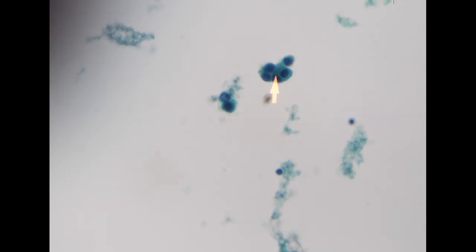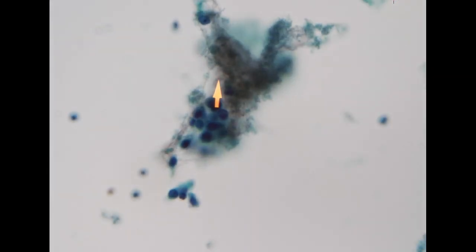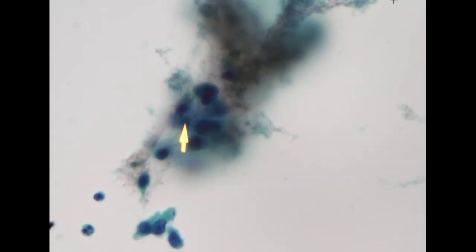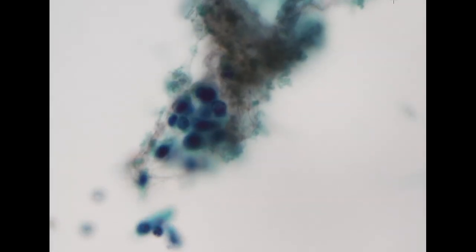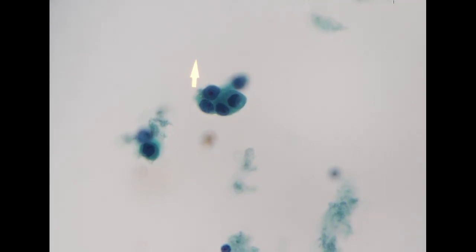So this looks abnormal. This is three-dimensional, arranged in rosettes. The cell is a little bit enlarged, but the degree of atypia is not very high, probably just mild to moderate. With these small rosette type of features, in an elder male, the most common scenario for this morphology would be metastatic prostate cancer. So I think the patient does have metastatic prostate cancer.